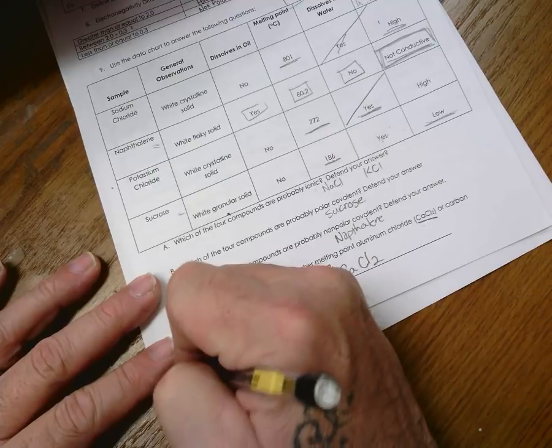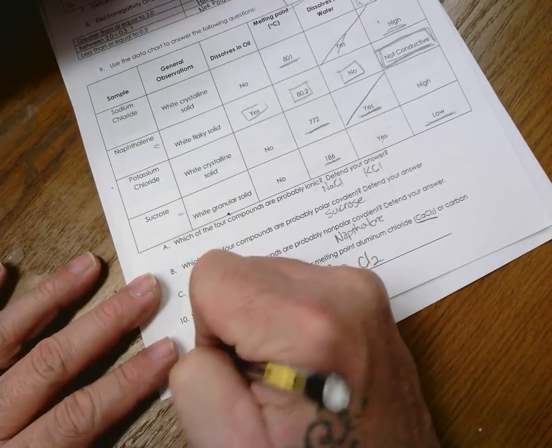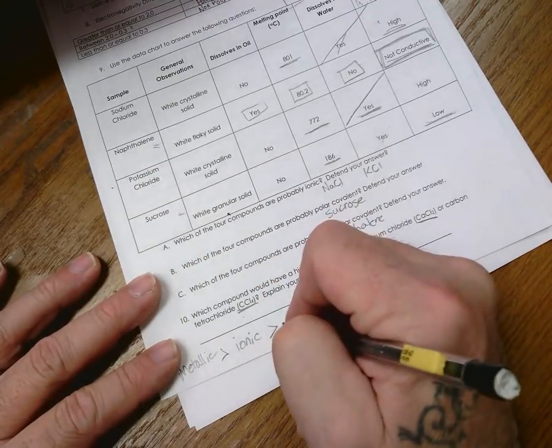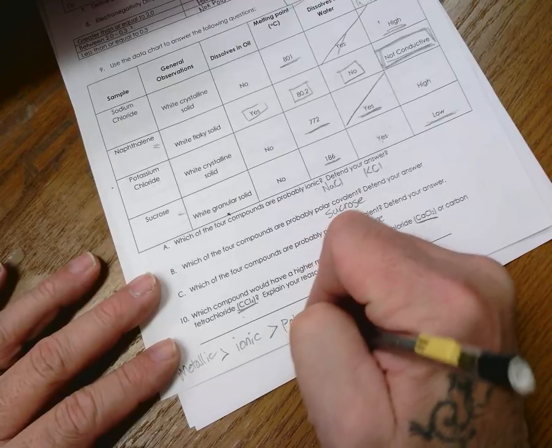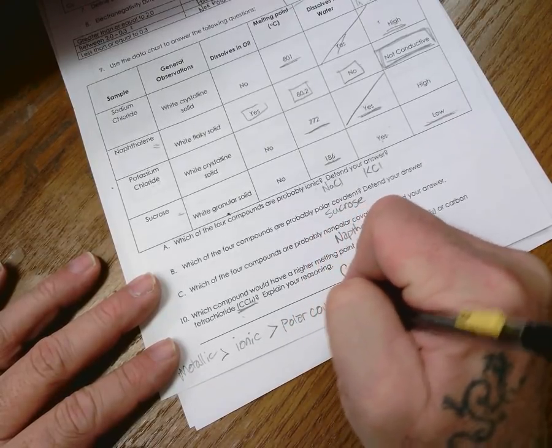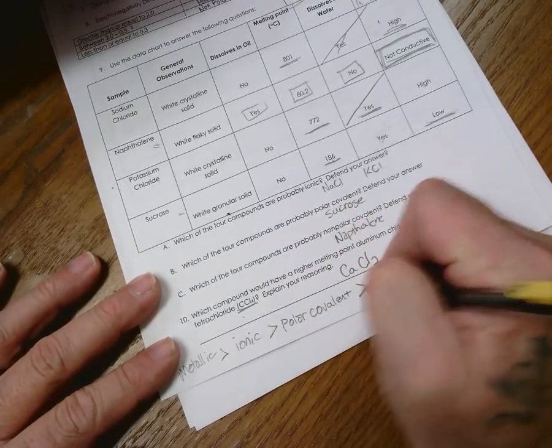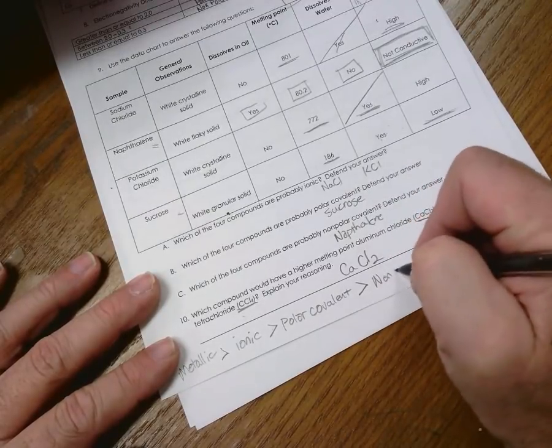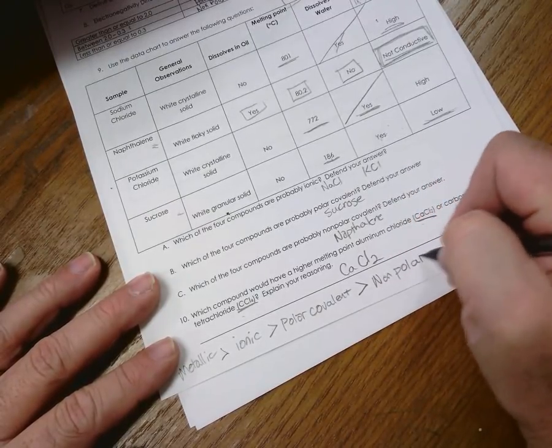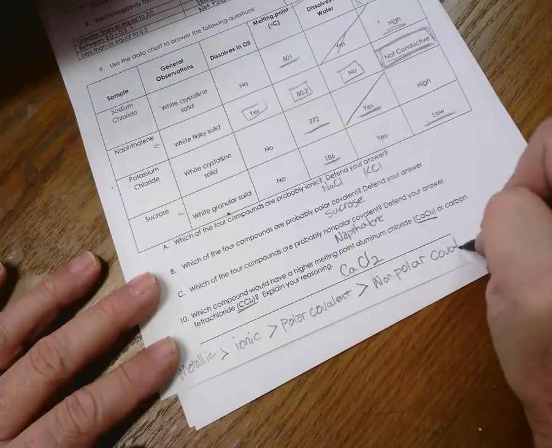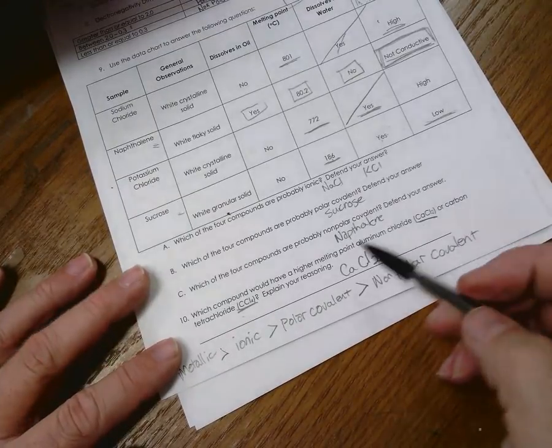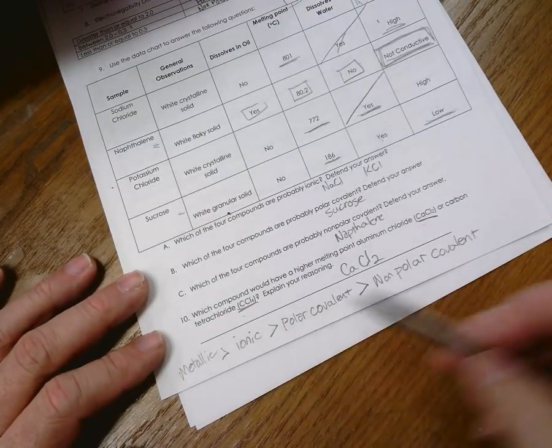Metallic is the highest, which is greater than ionic, which is greater than polar covalent, which is greater than non-polar covalent. That applies to melting points, that applies to bond strength, all that good stuff.